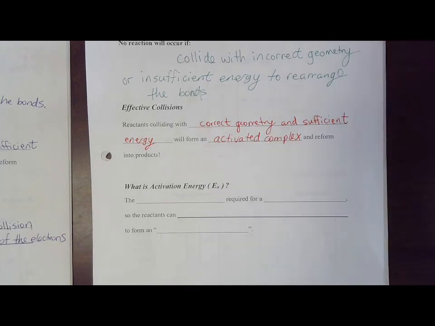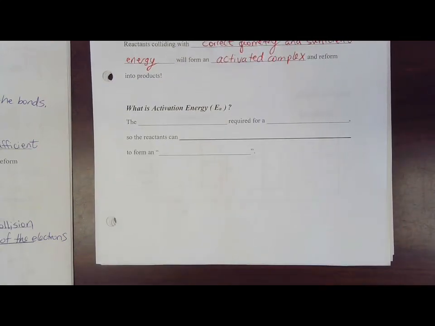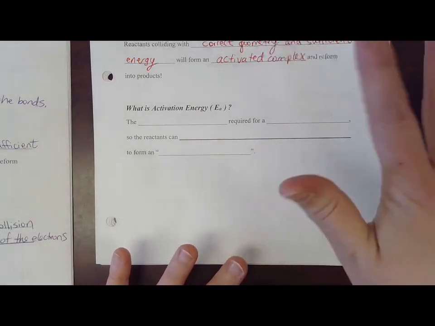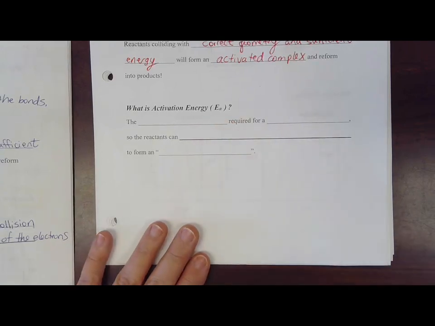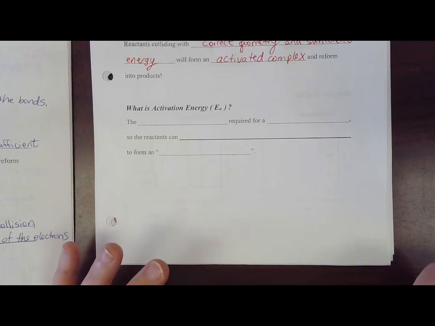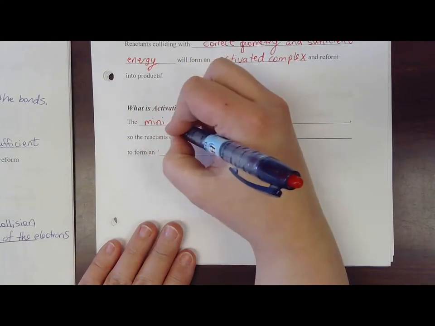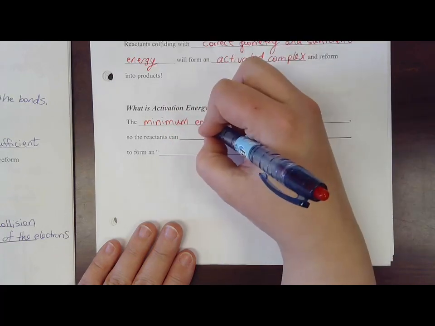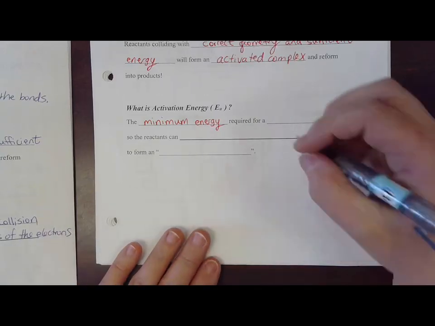So if all the conditions are right, what is an activation energy? We use this term activation energy at the title of this page. Sometimes it's given as E sub A, but essentially it has to do with the minimum amount of energy that you need to start the reaction or create an activated complex. Really important that we understand it's the minimum. So you can have more, but the activation energy represents the minimum energy that you need to put in order to have a successful collision.